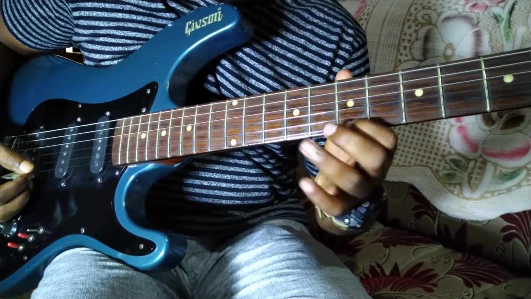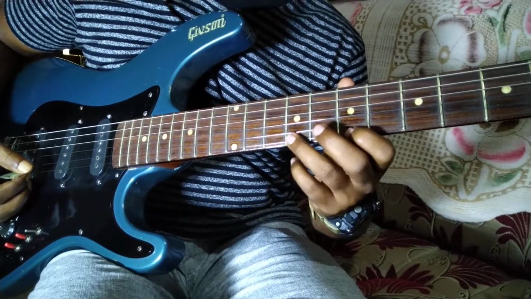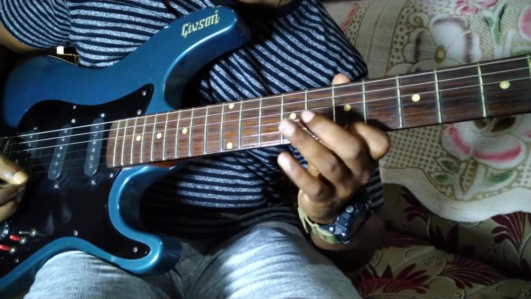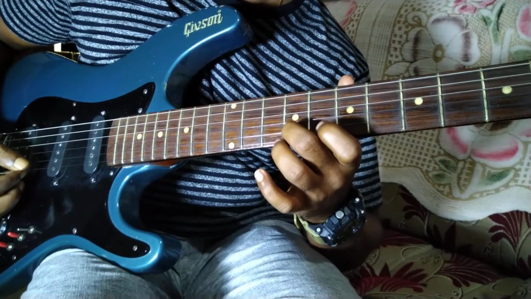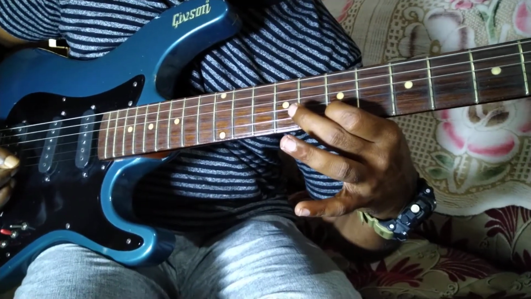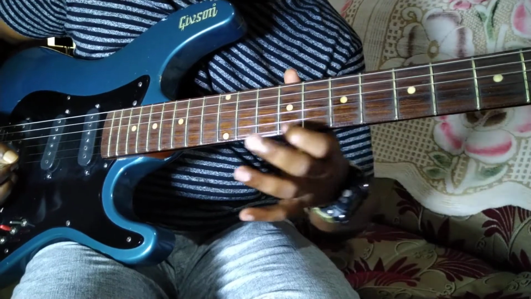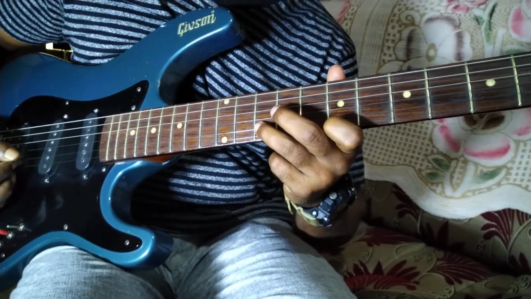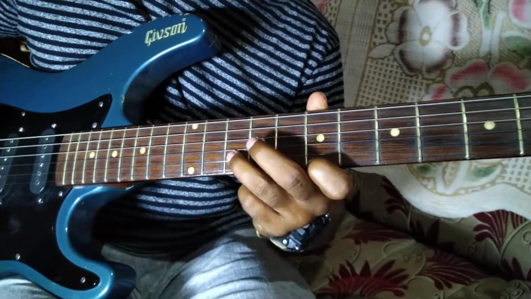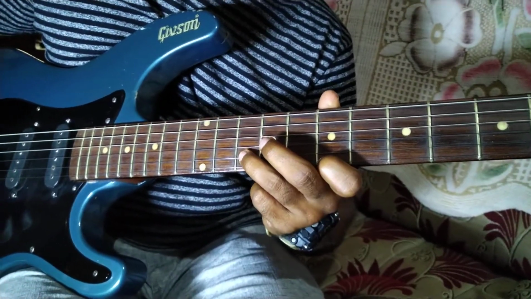So these two notes, that is A and B. G, again A, D, that is A and G. So it will be like this.